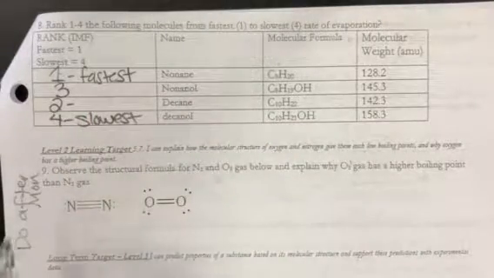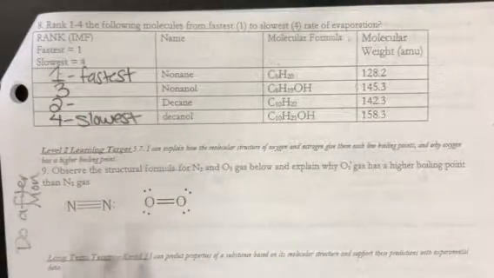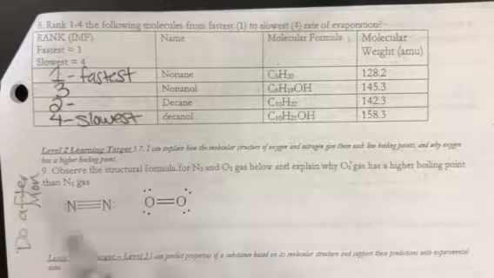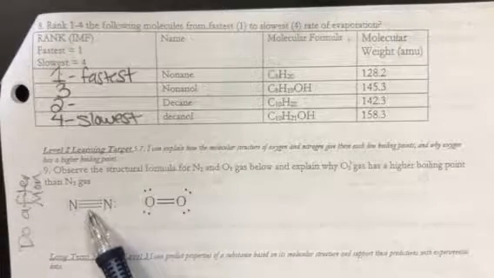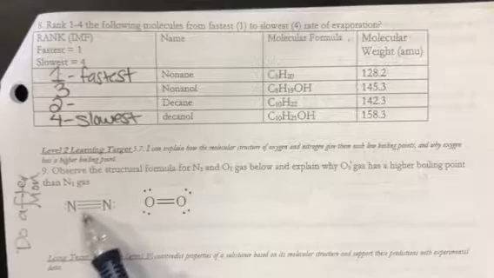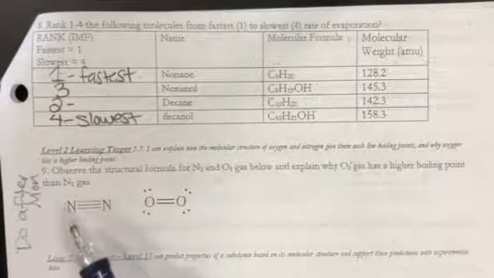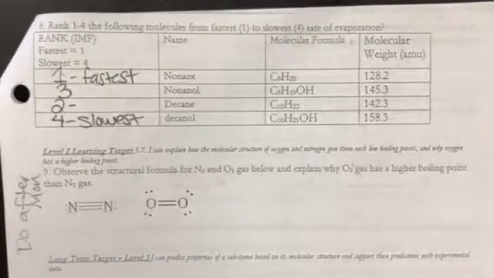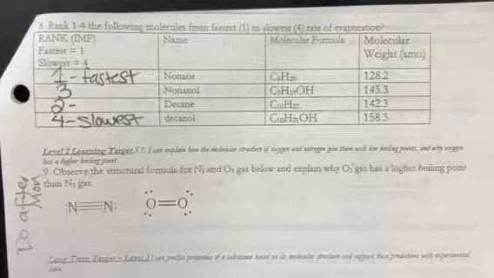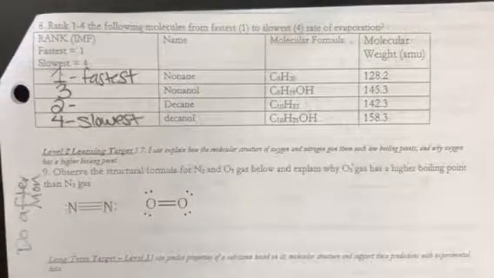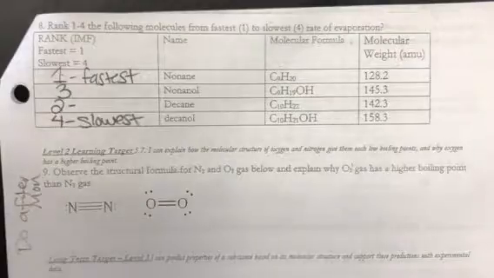All right, and number 9 I had mentioned, we'll talk about this, but really the gist of this is you've got a triple bond. The triple bond means it's going to be stronger. It's going to have a lower boiling point. It's not going to evaporate as quickly as oxygen. Which you'll see on number 9 here.